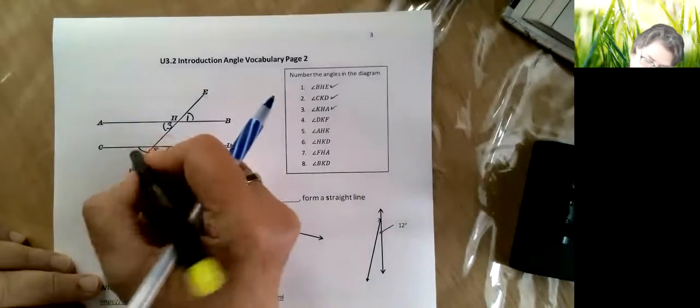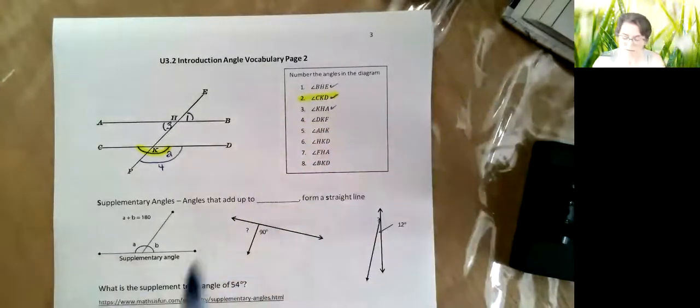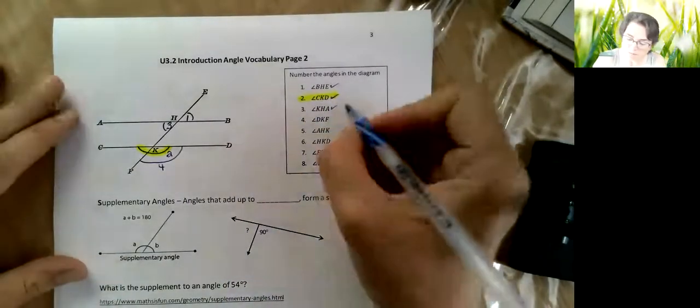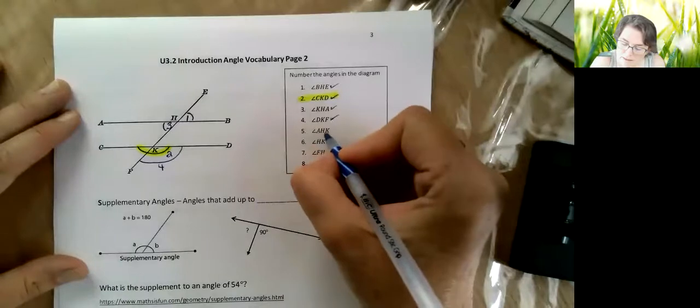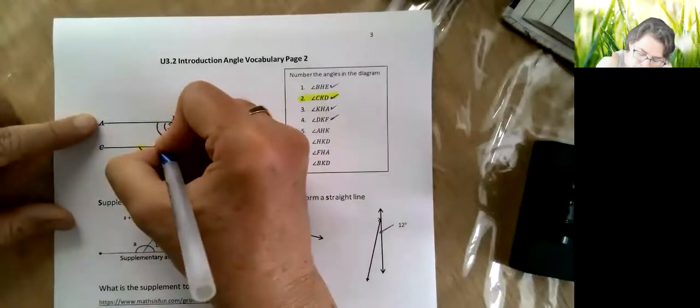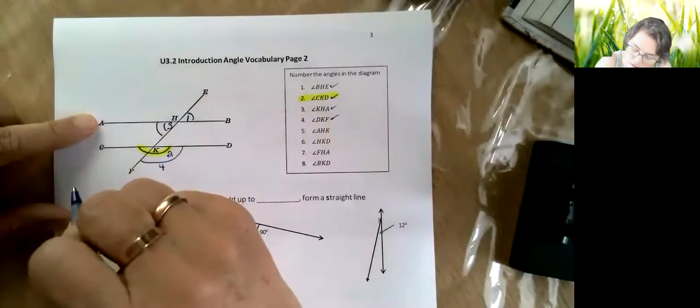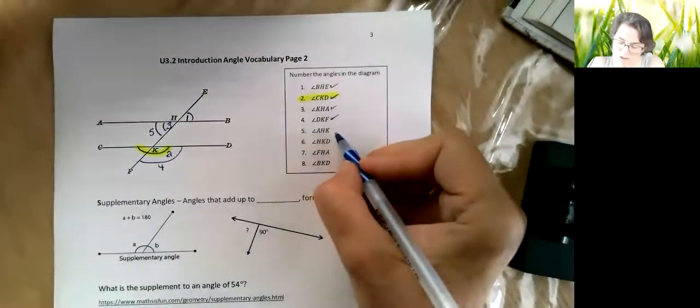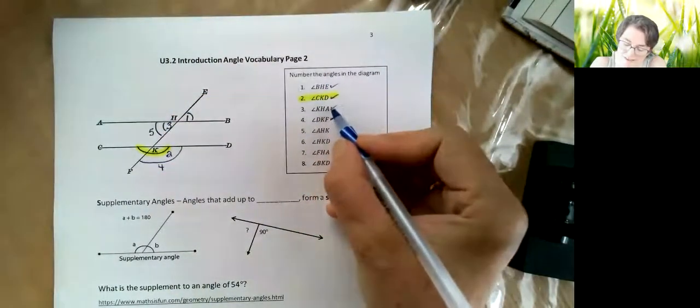I'm just going to take my highlighter and highlight angle 2 like this, because I was starting to get confused. AHK. Wait a minute. That says it's number 5. It also says it's number 3. Aha, so check it out.